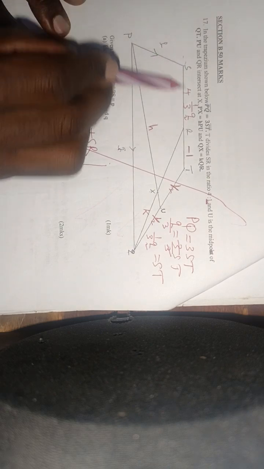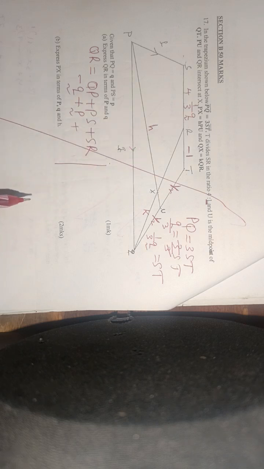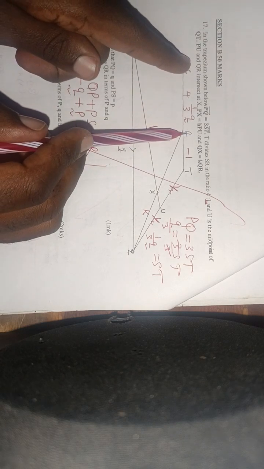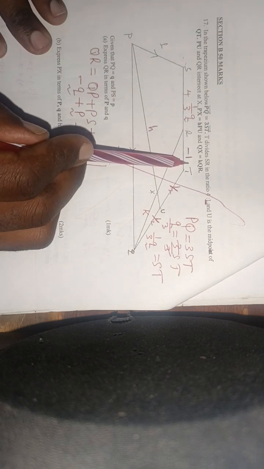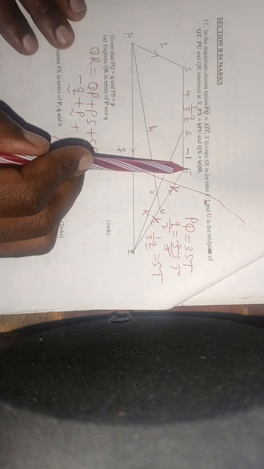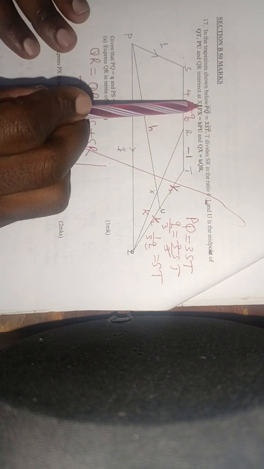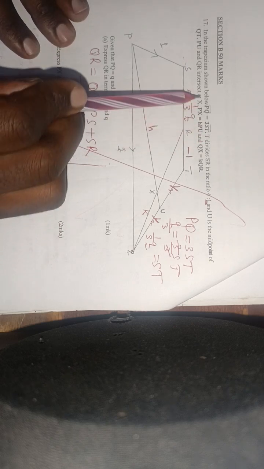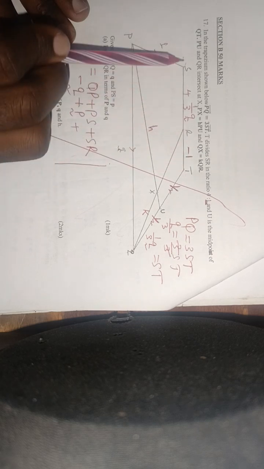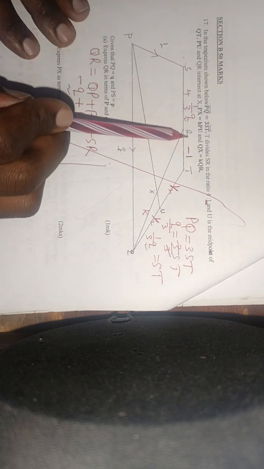Okay, then what about our SR? You have to use the vector aspect. The whole of this will represent a third Q, because we have been told here that PQ is 3ST. And the whole of this must have a total of 4 plus negative 1, which gives you 3. So from here to here, the whole ratio is 3.